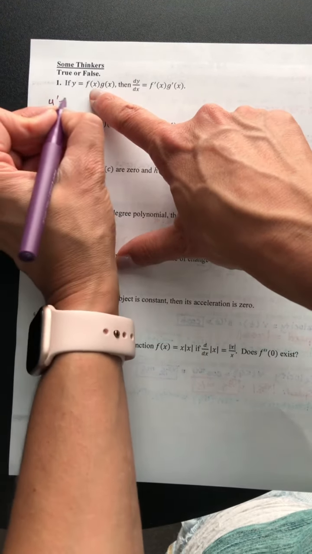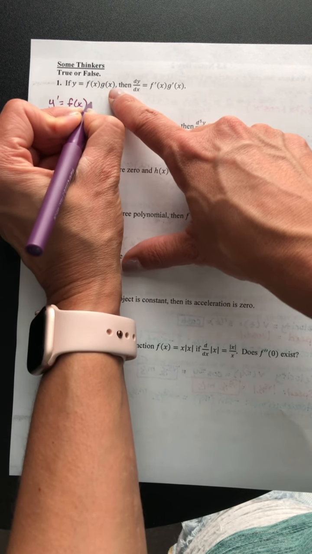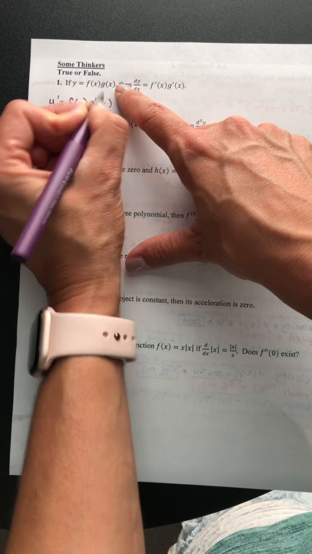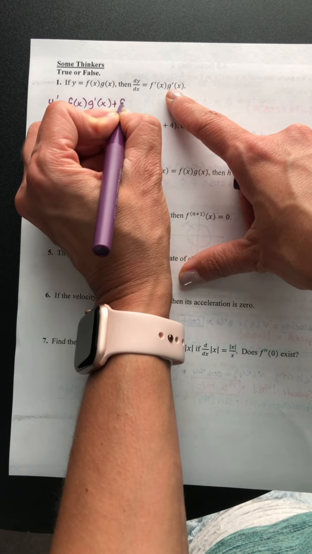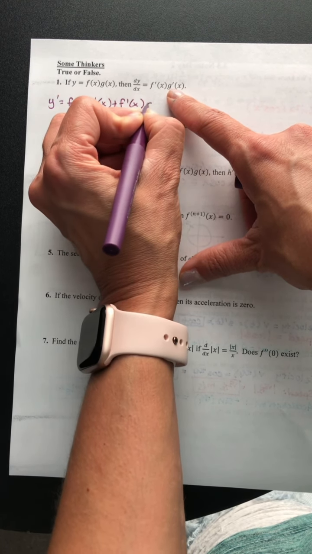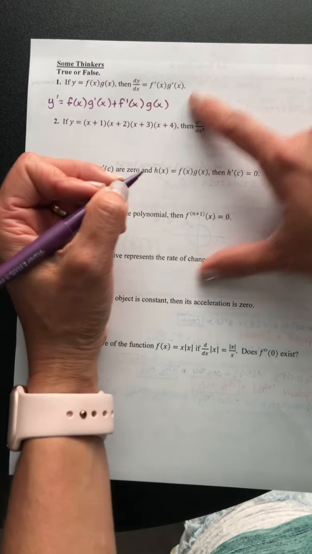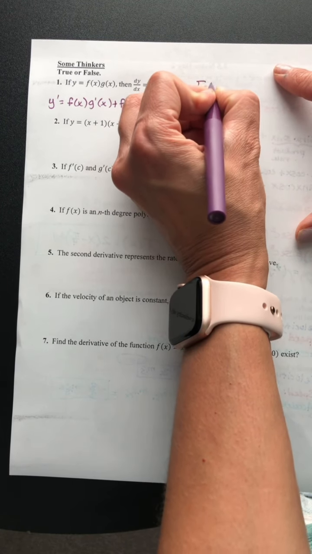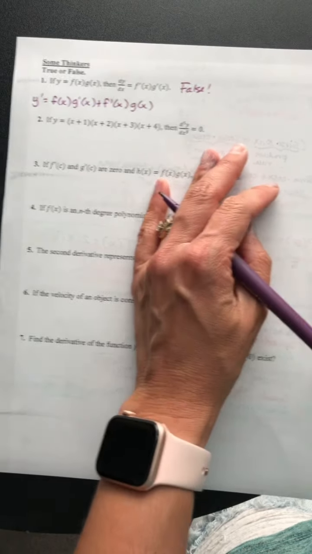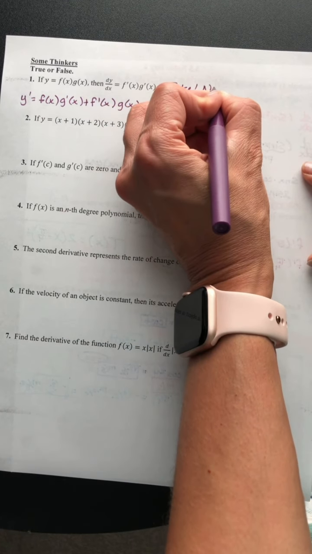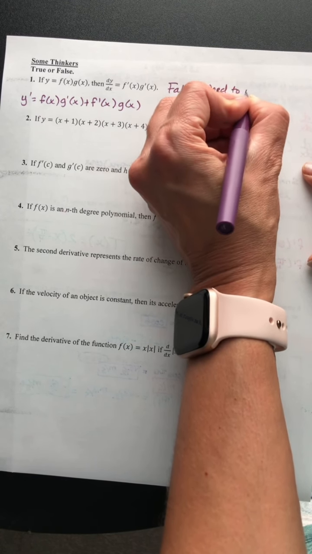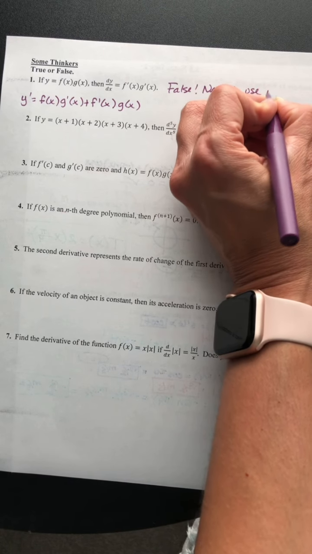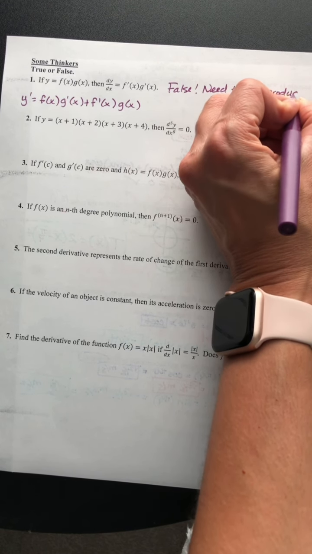You have the first times the derivative of the second plus the derivative of the first times the second. Is that this? No. So this is false. Why is it false? We need to use product rule.